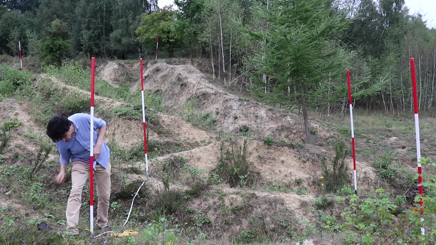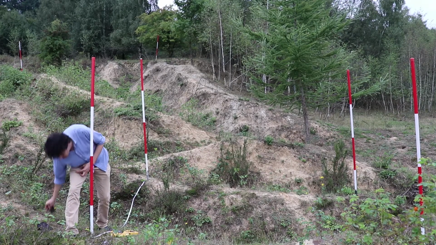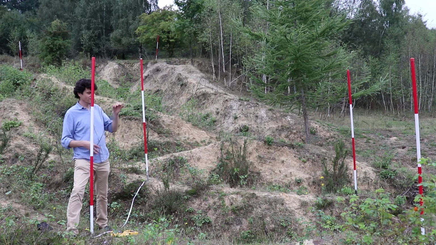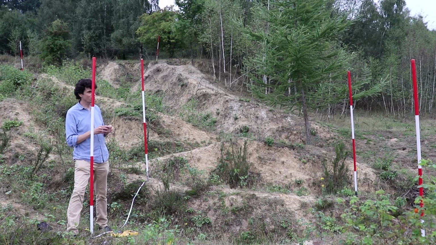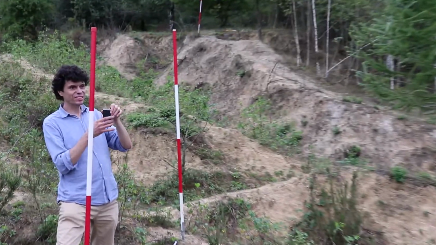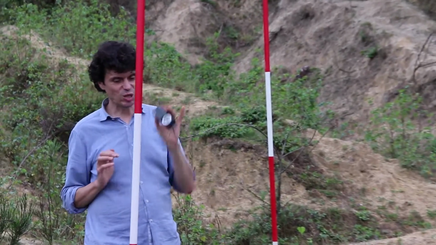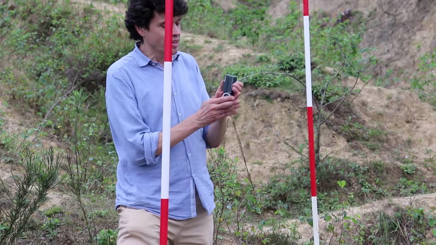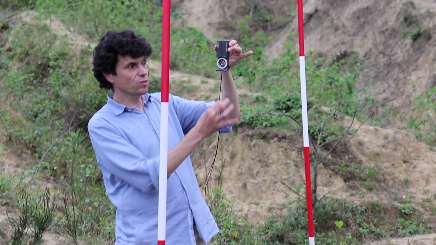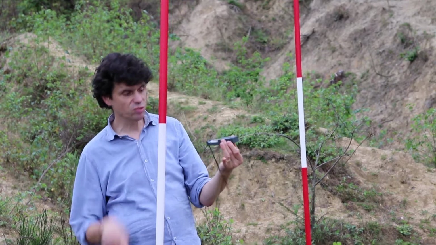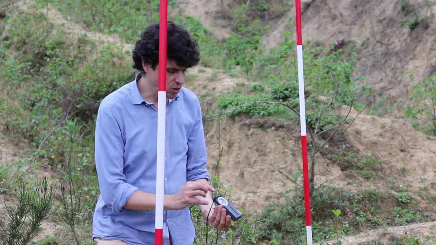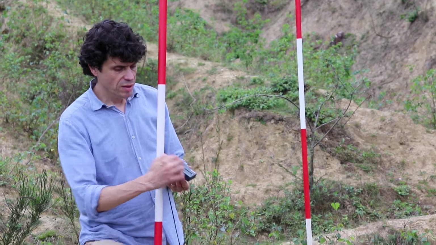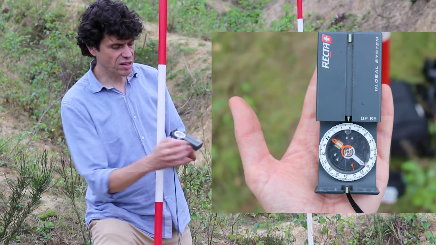And last but not least, to complete our 3D model, we're going to use a compass. Has anybody worked with a compass before? A very magnetic compass. It's very simple once you know how it works. I'll shortly explain it. So you hold the string towards you, again same as with the clinometer, and then you aim the white dots on top of the instrument.